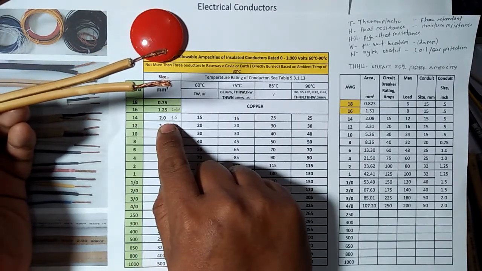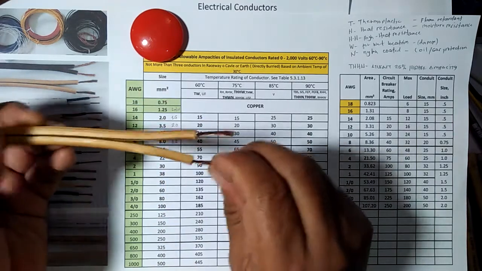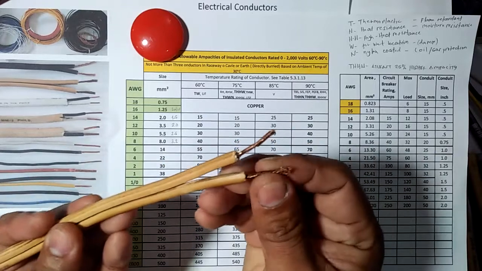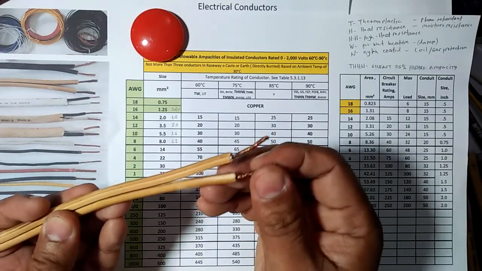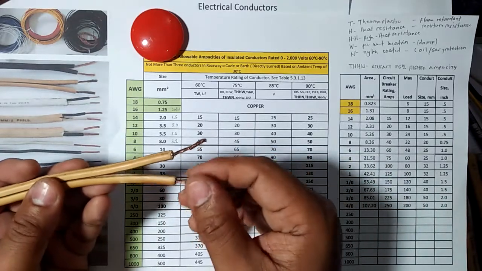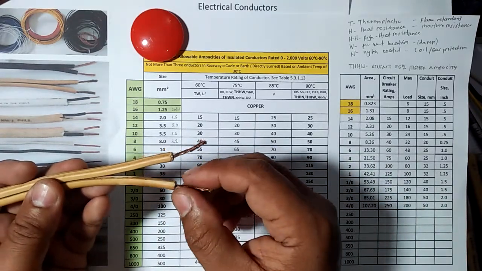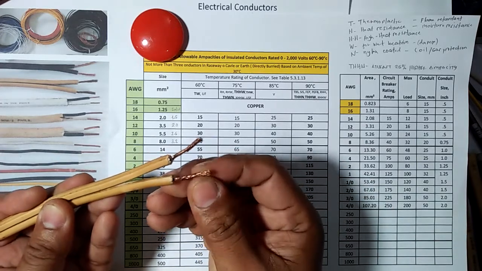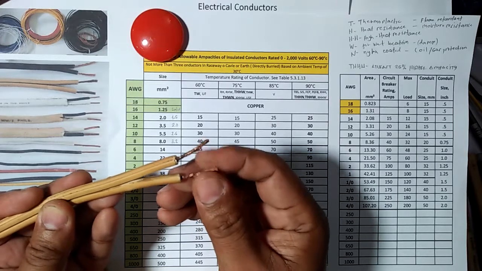So meaning it is 2.0 mm squared. Oh, malaki na po siya. Composed of several small conductors. Okay, so flat cord, it doesn't say 14.7 because it's so many small wires in it.